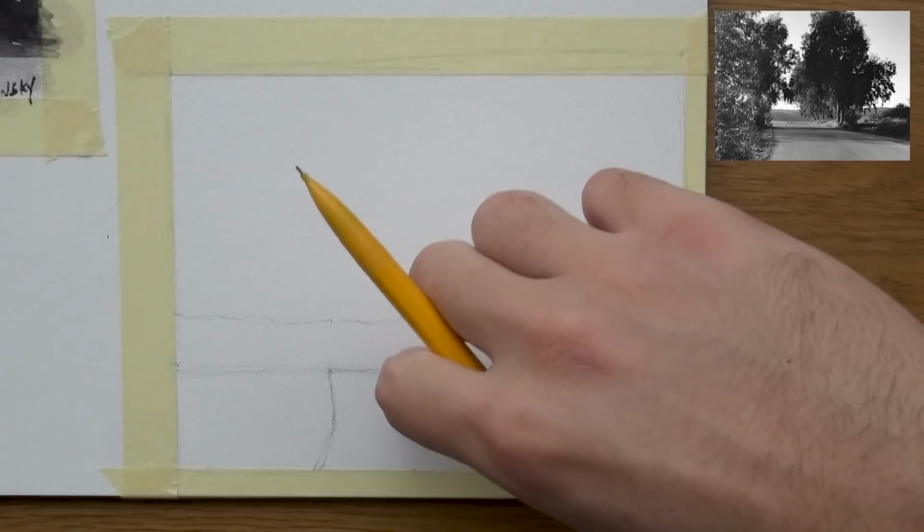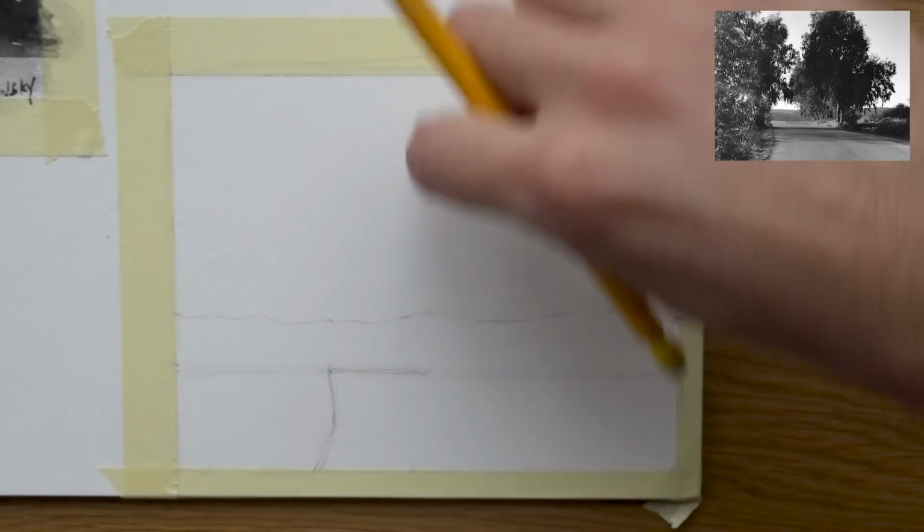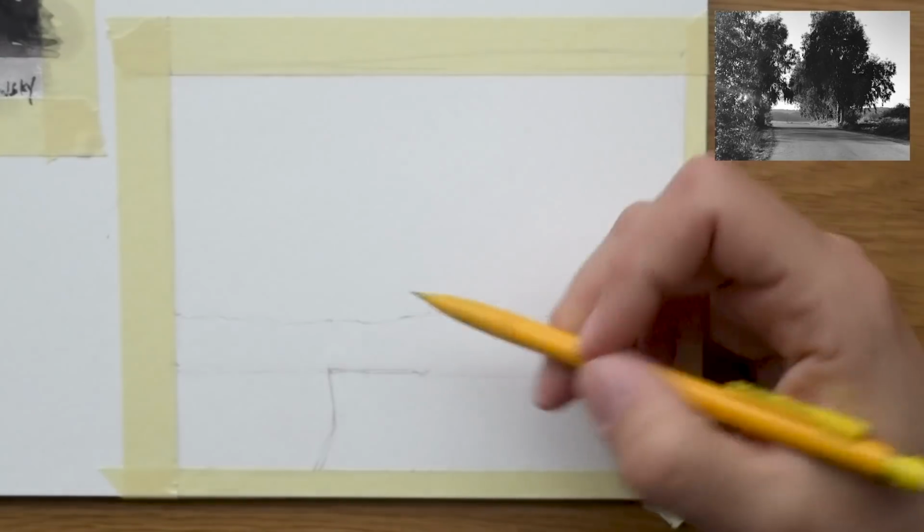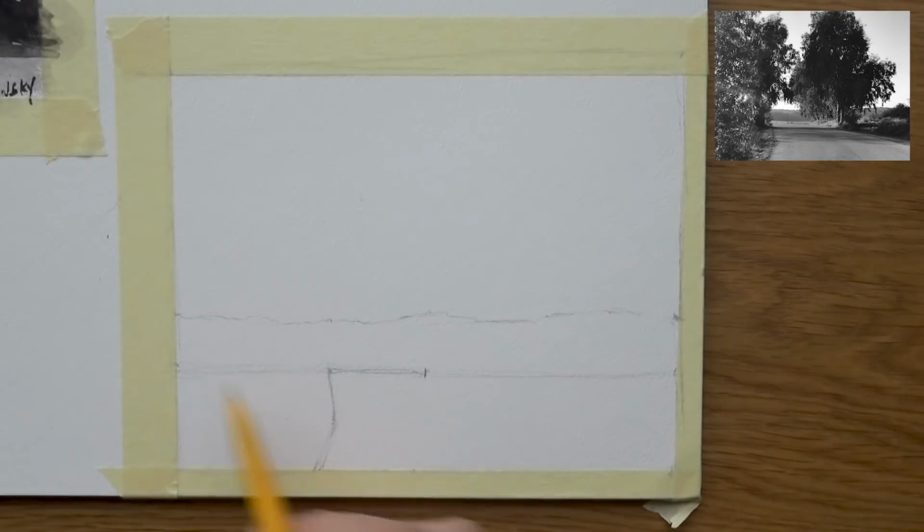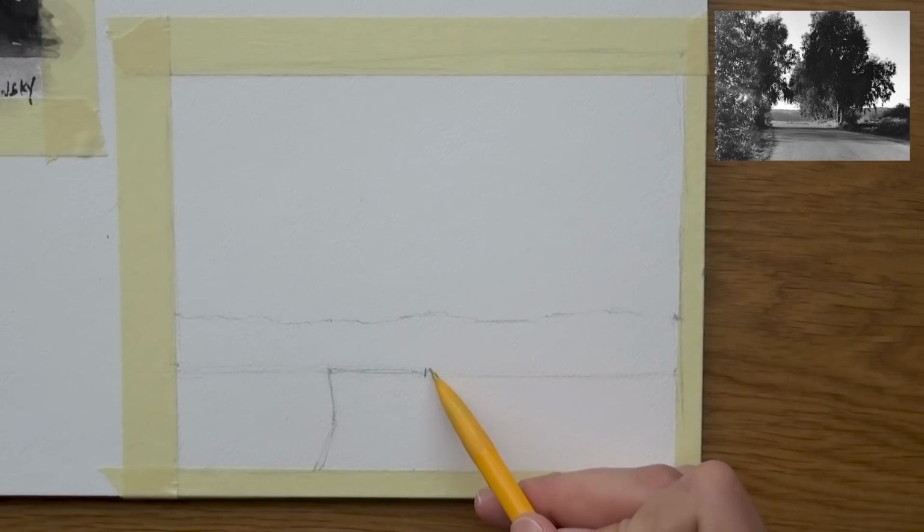Now, interestingly enough, the edge of the road, the right side of the road, is in the dead center of this line. So it's around here. And this gives you a better idea of how I establish it, how I measure and stuff like that. Now, so here's the edge of the road.